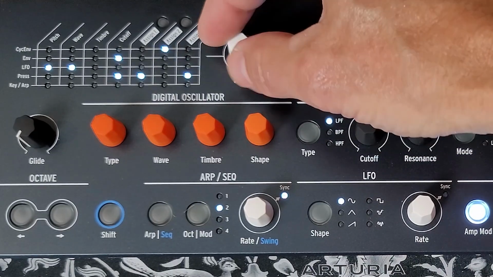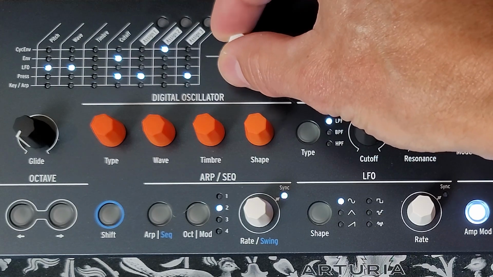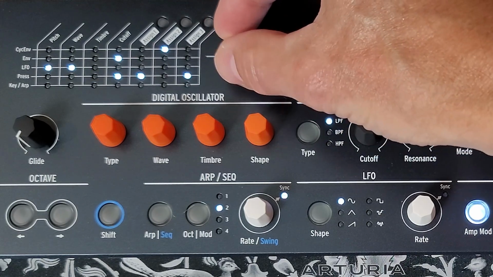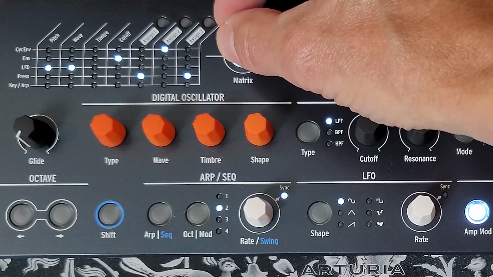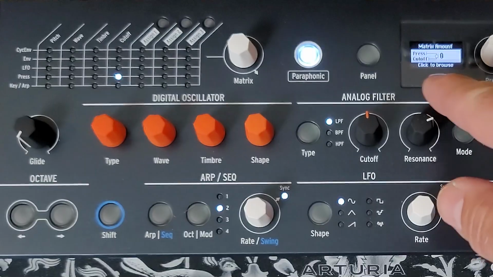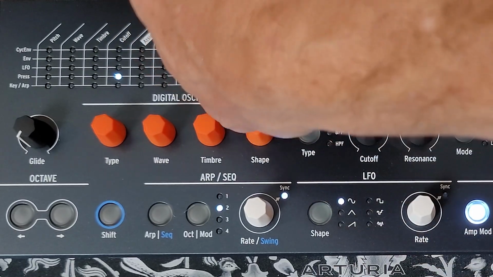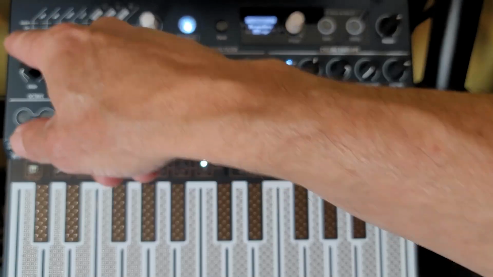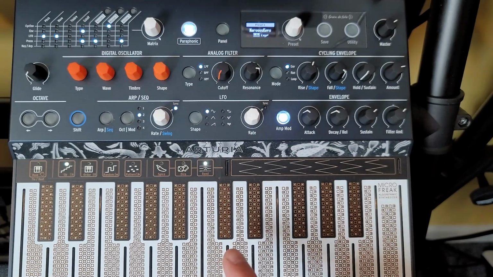Okay, so let's say we also want the pressure to modify the cutoff. So that's already set there, but we're going to reset it. So we can say the pressure cutoff is 0. So we're going to crank that up. So now that we have pressure assigned to cutoff, if I press it lightly, it doesn't cut off much, but if I press it hard, you hear the filter opens up.